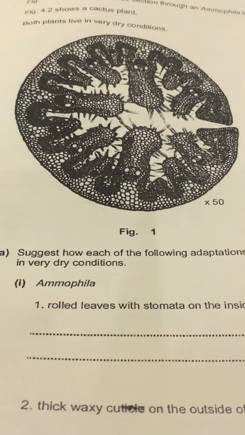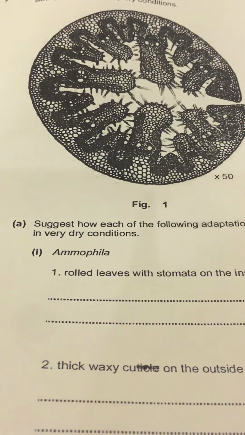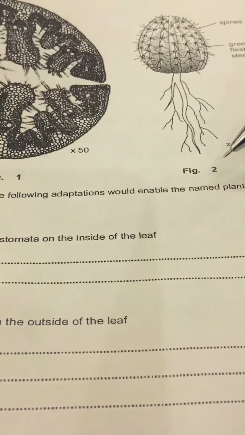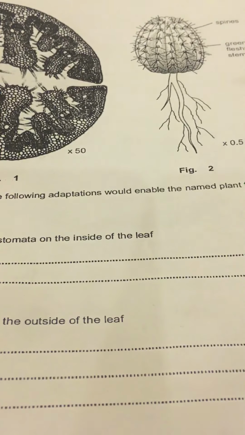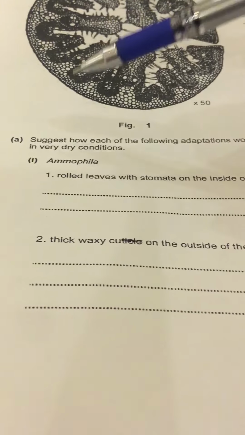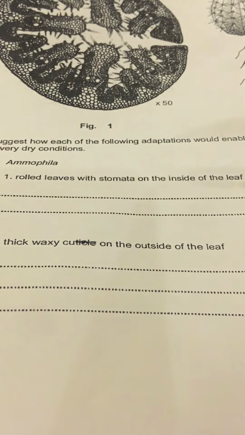It shows a transverse section through a hemophilia leaf. This plant has very long roots. The second one, figure 4.2, shows the cactus, which lives in very dry conditions. Both of them, by the way, live in very dry conditions. Here it asks: suggest how each of the following adaptations would enable the named plant to survive.